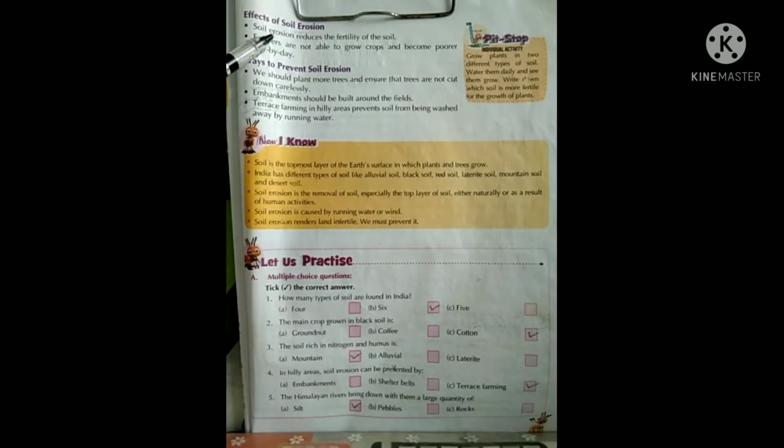Next we learn the effects of soil erosion. You can see here what will happen. The first one: soil erosion reduces the fertility of the soil. Here, reduces means that it makes the fertility of the soil less. If the soil loses its fertility, then it is no use for growing crops, isn't it? It is totally waste soil, isn't it?